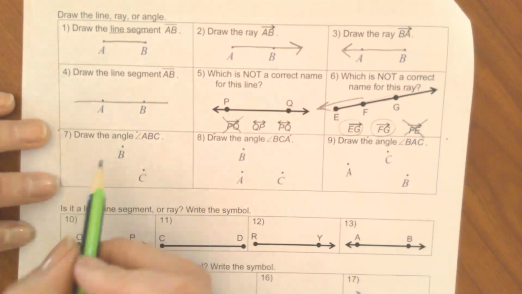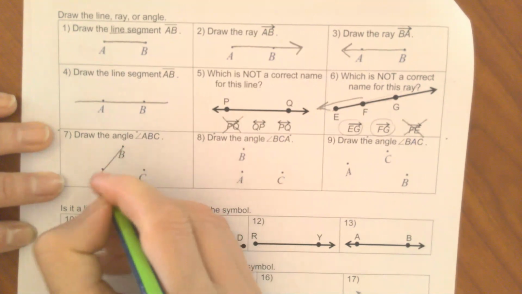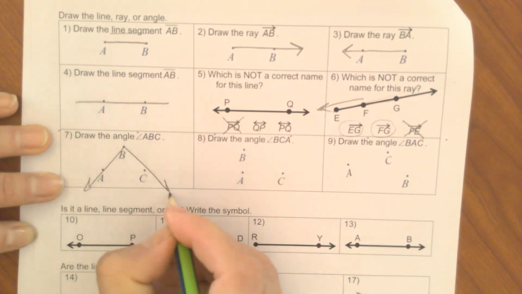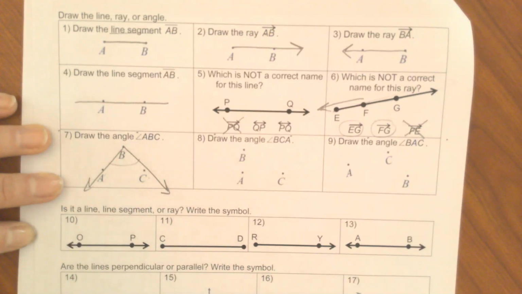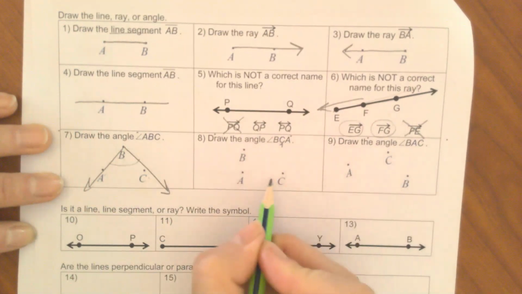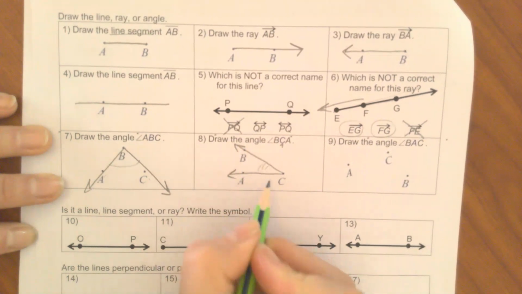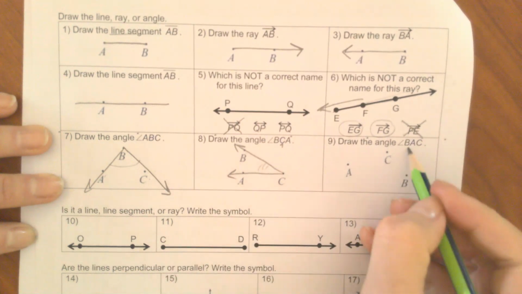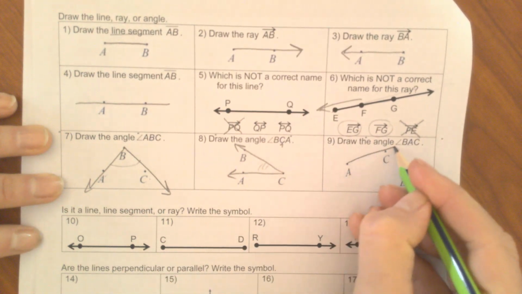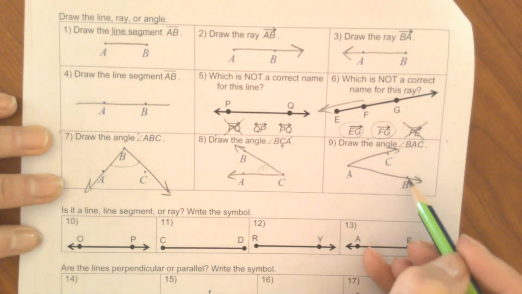So draw the angle ABC. B is in the middle, so B has to be in the middle. There. That's the angle ABC. C is in the middle, so C has to stay in the middle. There. That's the angle BCA. A is in the middle, so A has to stay in the middle. So this is the angle BAC.